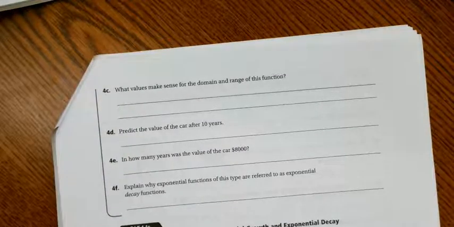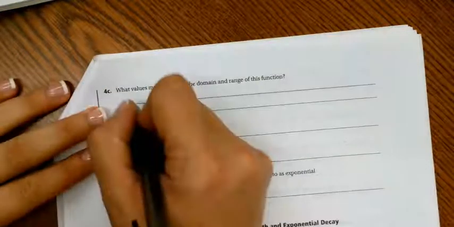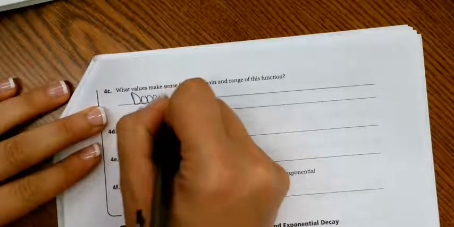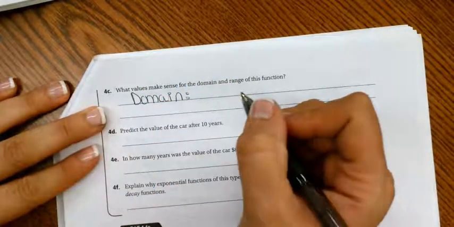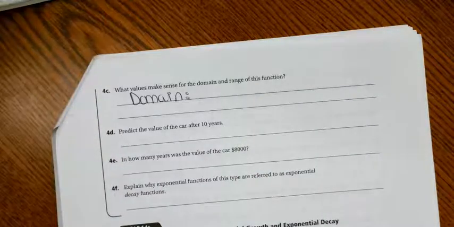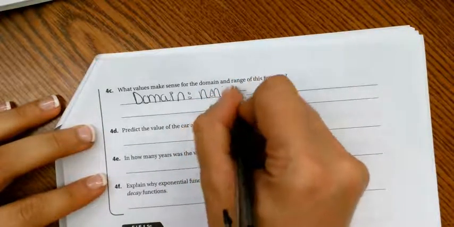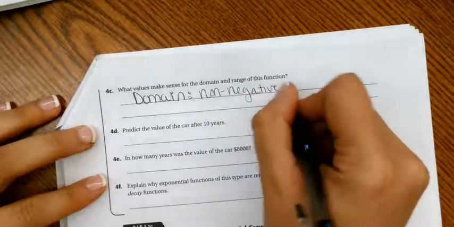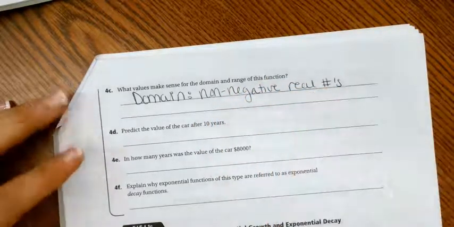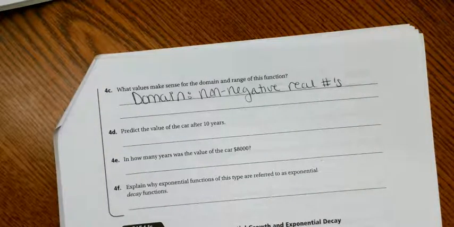What value makes sense for the domain and the range of this function? So your domain, what do you think your domain is? Non-negative real numbers. You can't have negative time, right? You can't have negative 5 years, negative 10 years. So your domain, instead of being all real numbers, it's only going to be the positive numbers because of the fact that it's time. Does that make sense?